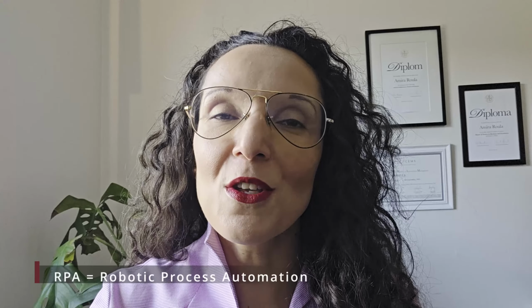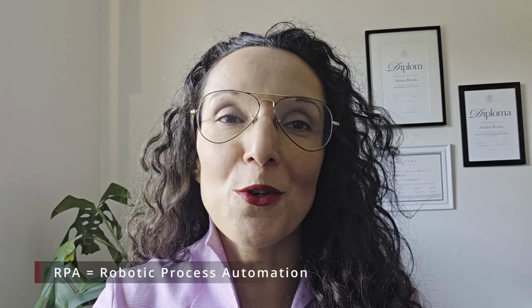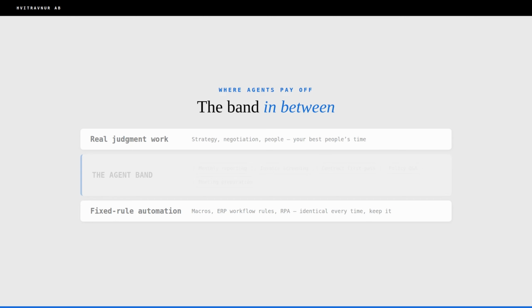Run a normal week through that test and patterns appear. Monthly reporting compiled from several systems. First pass screening of invoices or applications. Contract review against your standard terms. Internal policy questions answered from your own documents. Meeting preparation pulled from the CRM history in the previous minutes. Notice where this work sits. Between your existing automation, the fixed rules that break the day an invoice changes layout, and true judgment work, too varied for a rule, too routine for your best people. That is where agents pay off.